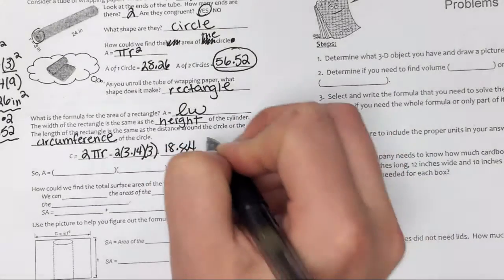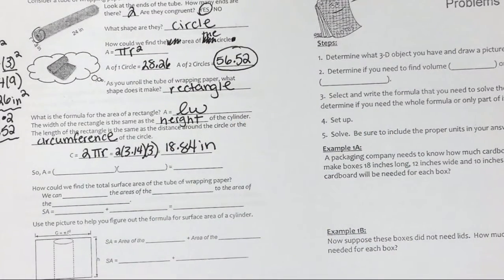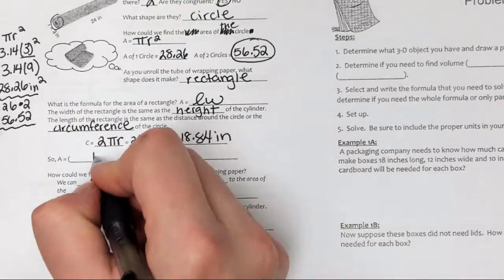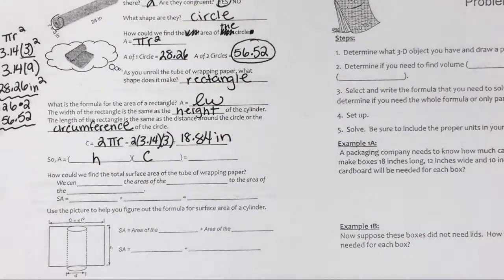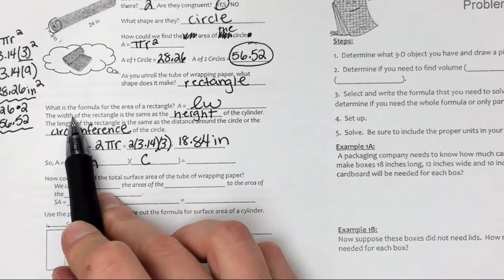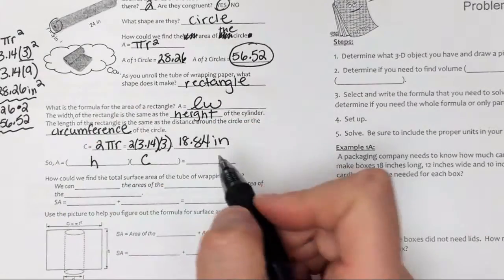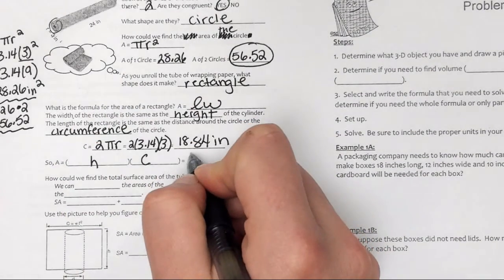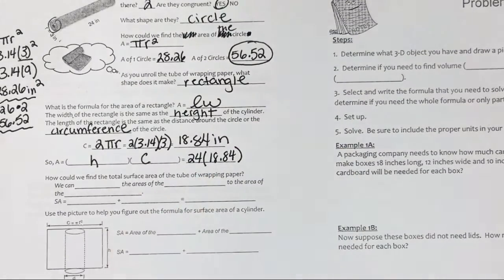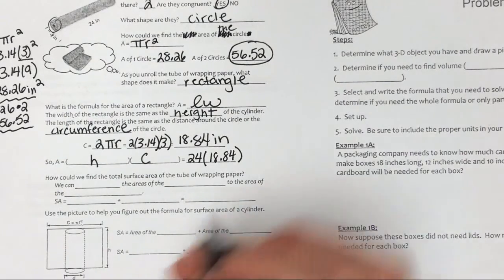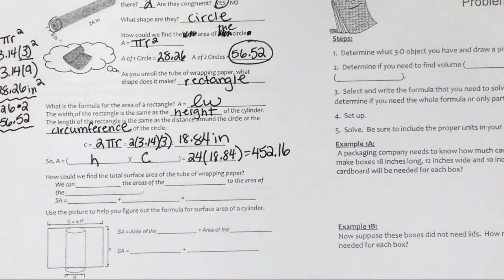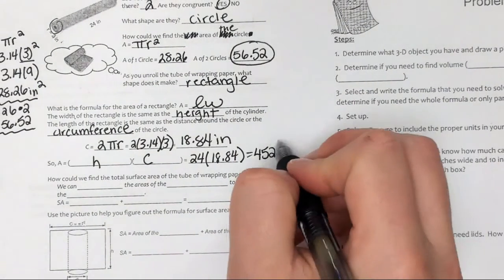centimeters, inches. Alright? So my area then is length times width, or the height, times the circumference. So the height, right, which is the same as the width. That height right here is the same as the width. So I'm going to multiply the height, which is 24, by the circumference, which is 18.84. And that is equal to 452.16. Okay, so that's the area of the rectangle piece.